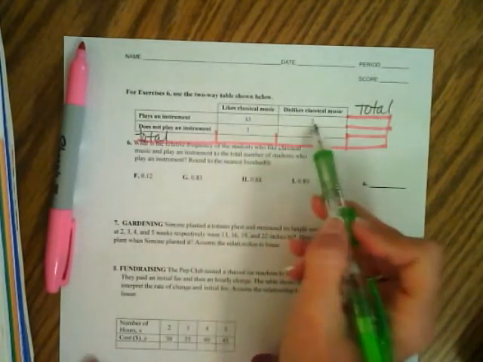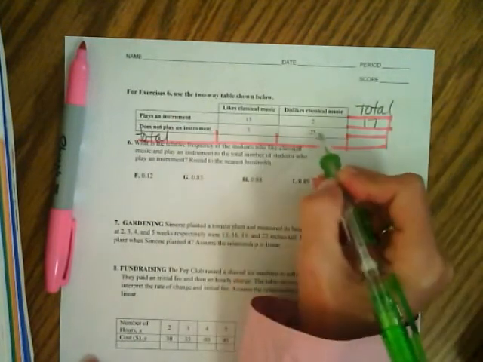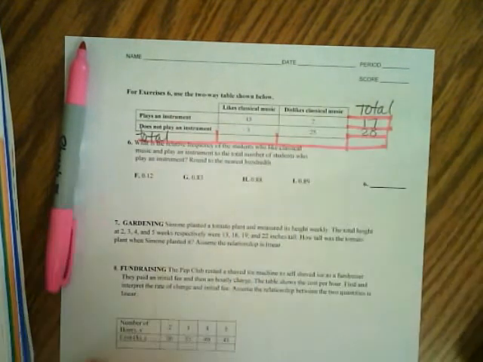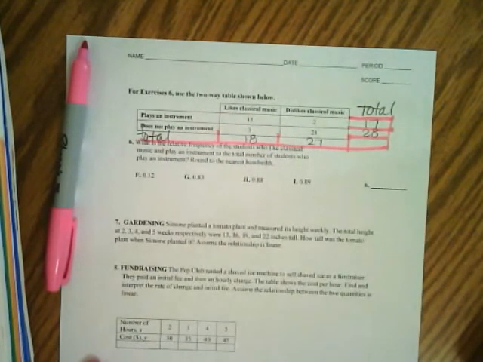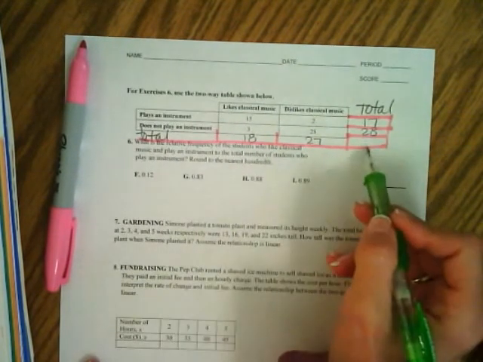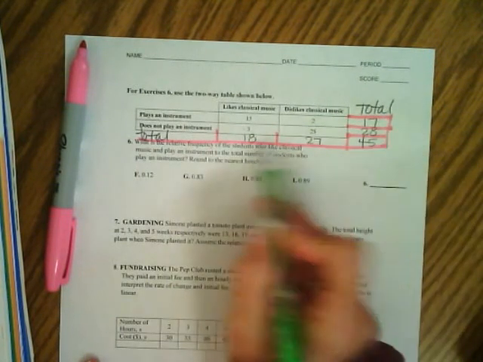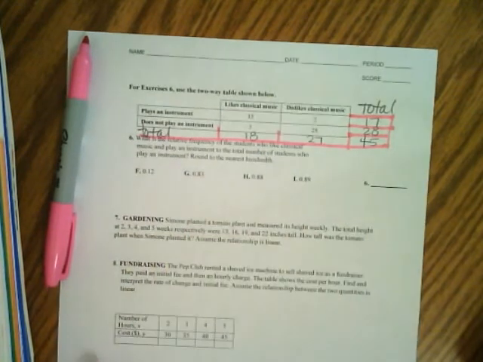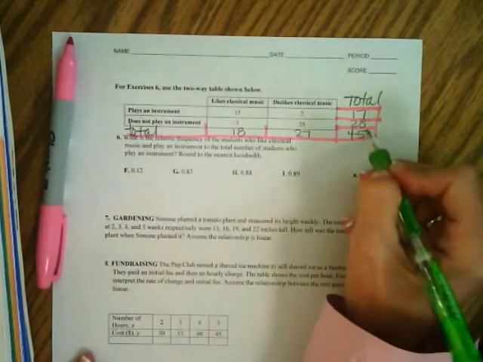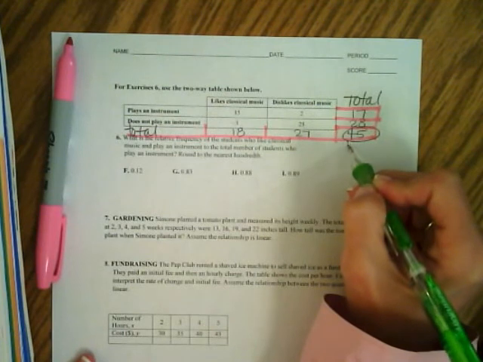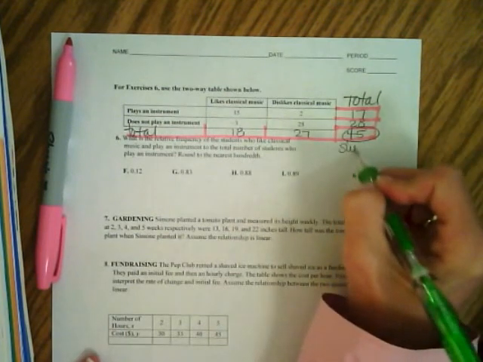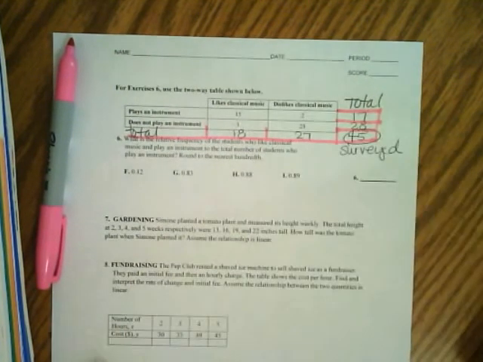So 15 and 2 is 17, 3 and 25 is 28, 15 and 3 is 18, 2 and 25 is 27. And then when you add it up, 17 and 28 is 45, 27 and 18 is also 45. So this right here tells you there were 45 people surveyed. That is your sample space. Then you can answer whatever questions.